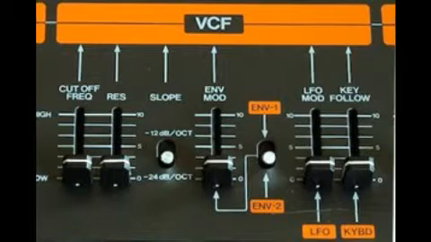So, envelopes, I went into a lot of detail with the envelopes in the last tutorial, so if you want to get a real good in-depth appreciation of envelopes, what they do, and how you can implement them on the PC3, just have a watch of that tutorial. It's a pretty long one, but we go into a lot of detail.